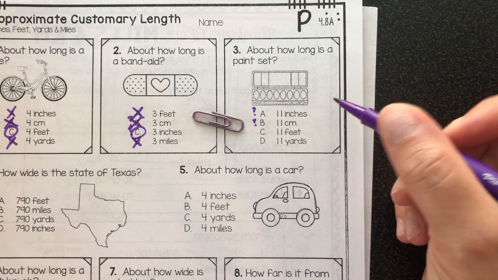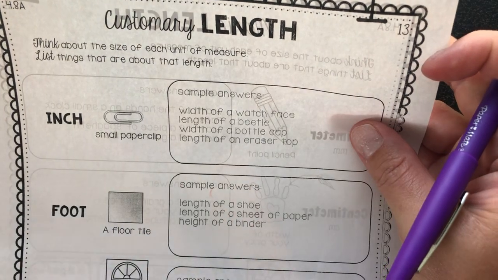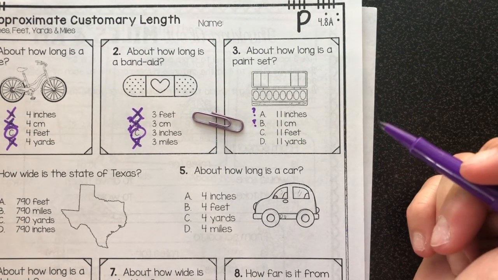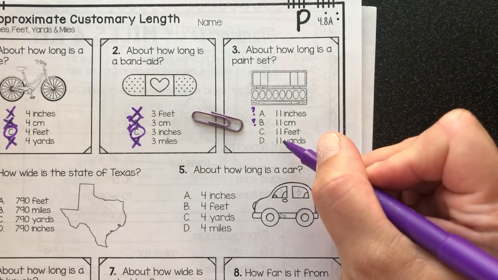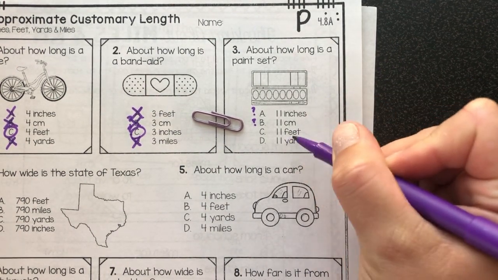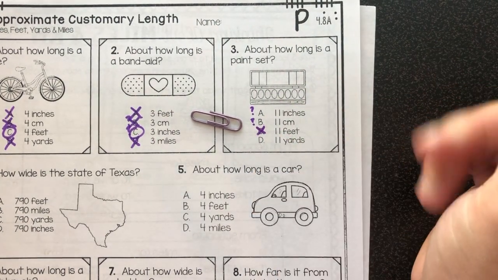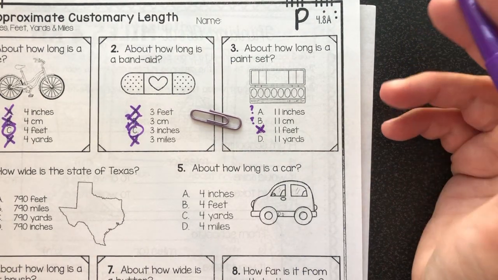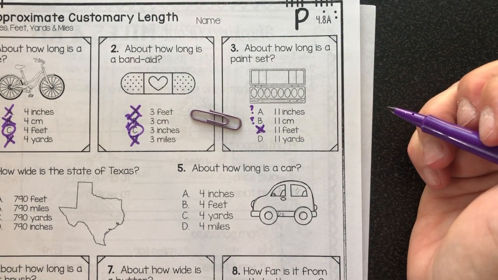11 feet. Okay, well, if you think about that floor tile, or the length of a shoe, or the length of a piece of paper, you know, that seems a little bit long to me. We're talking 11 of those, okay? That's gonna be really, really long. So we're gonna eliminate that one. If we were just talking about 1 foot, then maybe it would be close. But they're talking about 11 of those. That's taller than you are, okay?